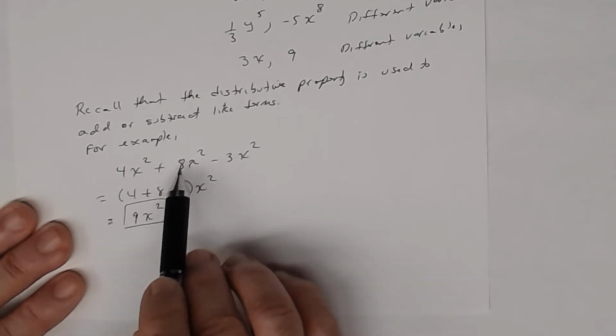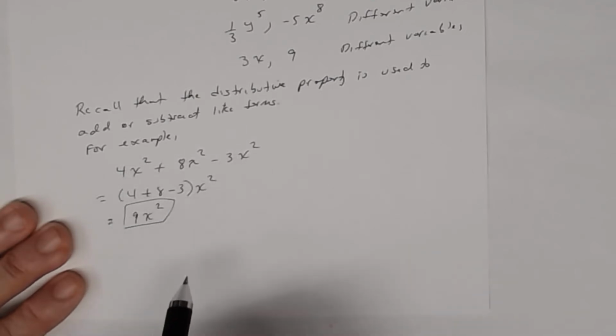4 plus 8 is 12. 12 minus 3 is 9. So you get 9x squared.